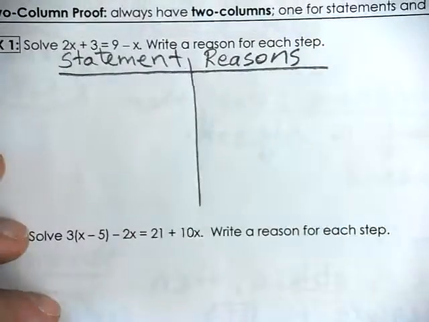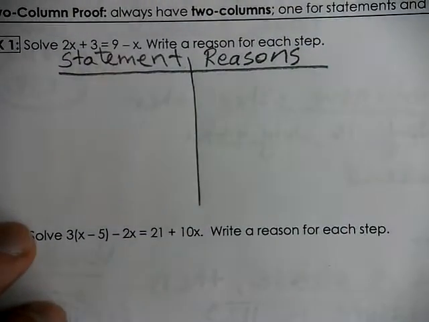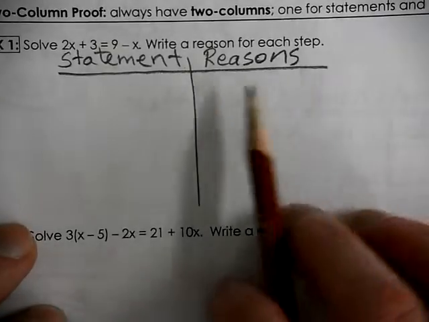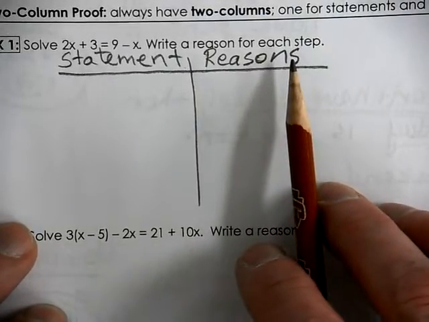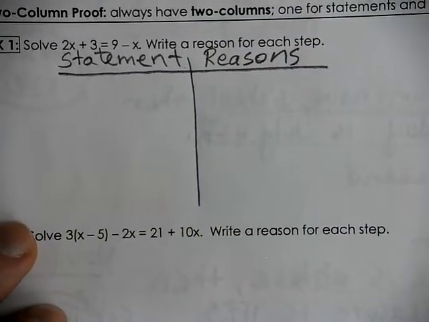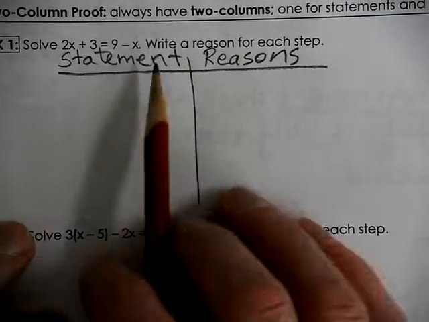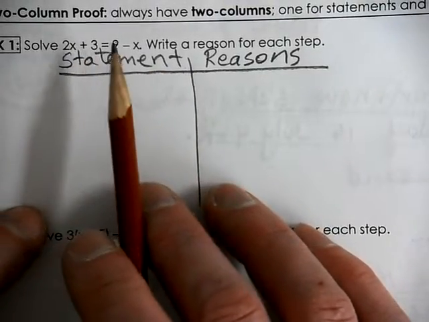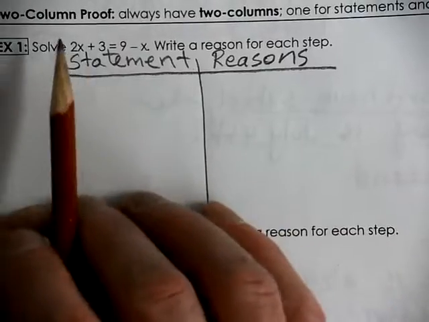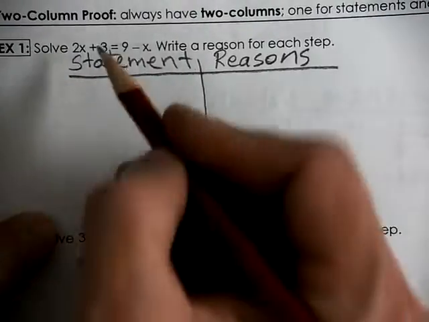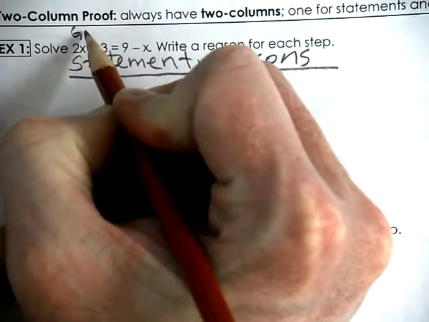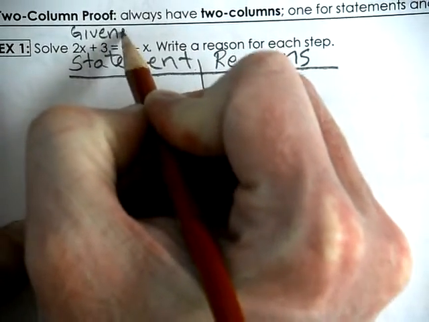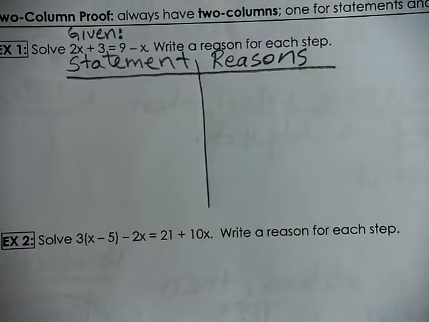Or you can put that plural if you want, reasons. Sometimes you might see it written as justification, but reasons, just a simpler word perhaps. So when you start out with any proof, you're going to look at the information that they give us. Here in the beginning, they're giving us this information. It's called given. In the future, you might actually see the word given, and then it'll share stuff that they're giving you to know ahead of time.